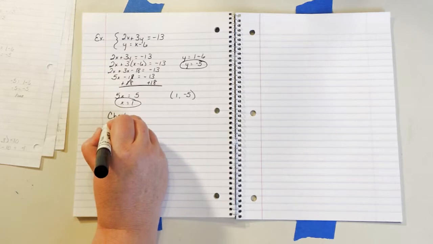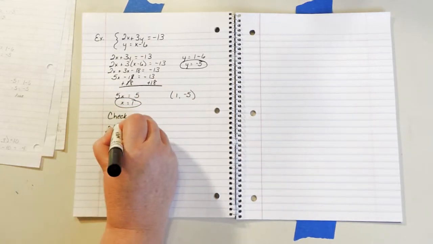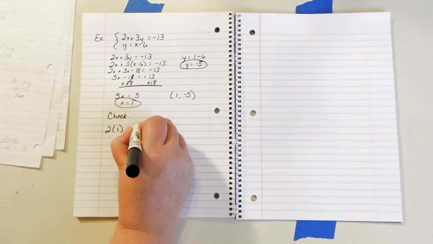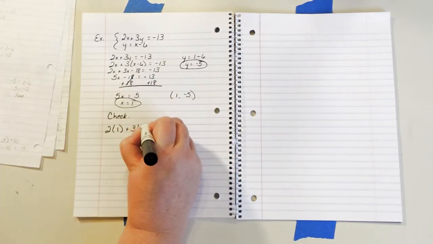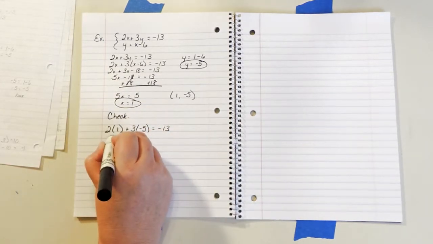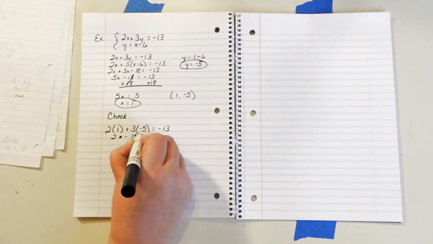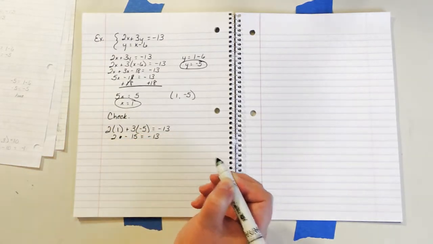So we're going to do 2 times 1 plus 3 times negative 5 equals negative 13. 2 plus, that'll be minus 15 equals negative 13, and that's true.